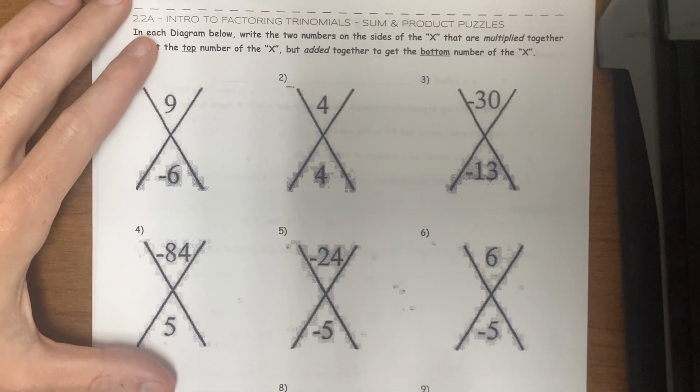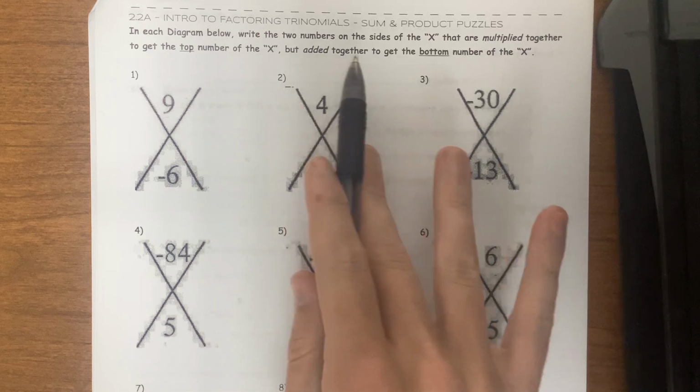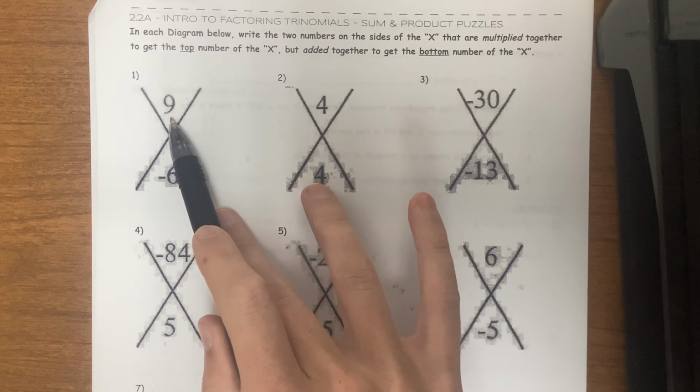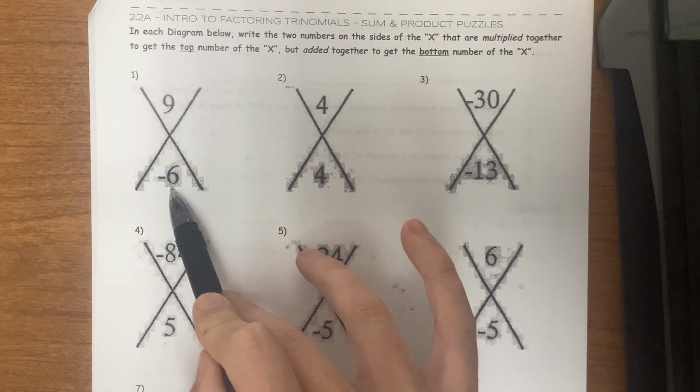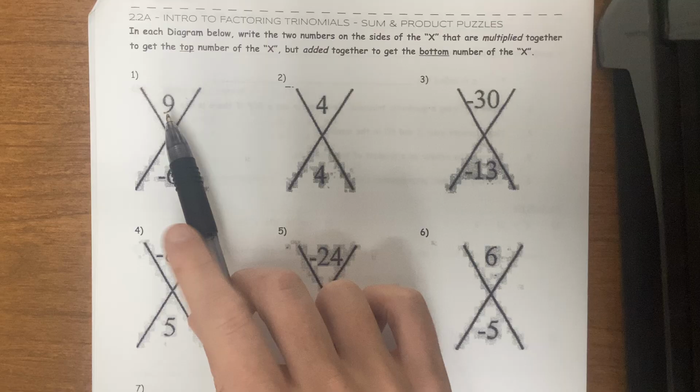Now, what each of these are looking at and what we're doing is something called the x method. The day before, with 2.1, we looked at factoring using the GCF. Today we're starting the x method. What we're looking for, and it says it up here on the top, is two numbers that multiply to give us our top number and add to give us our bottom number.